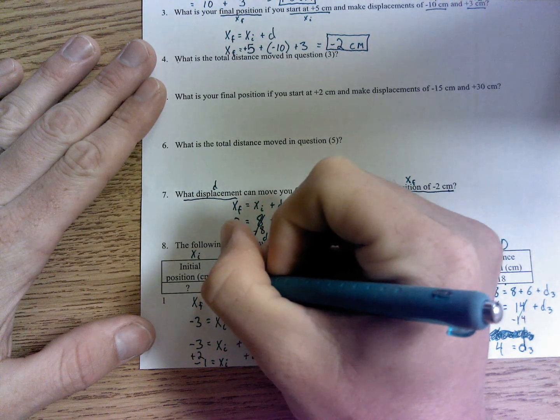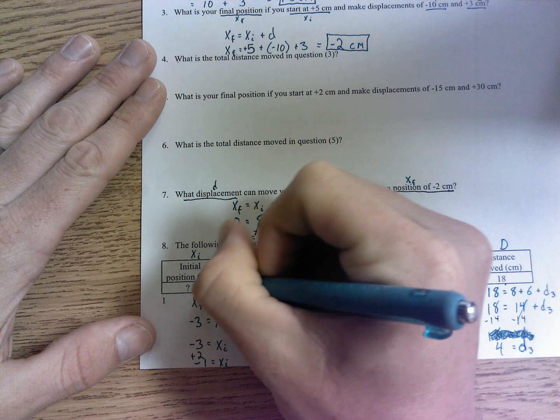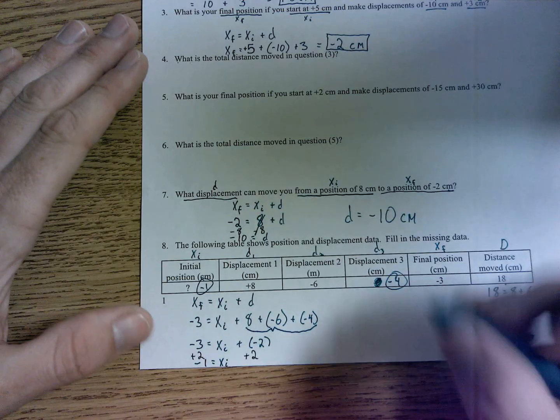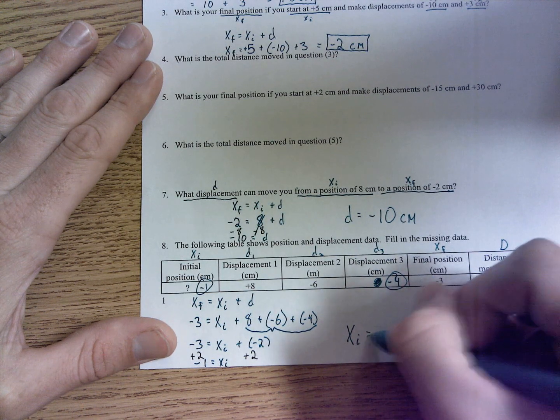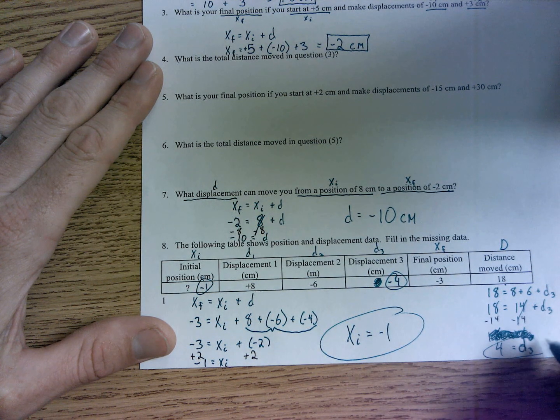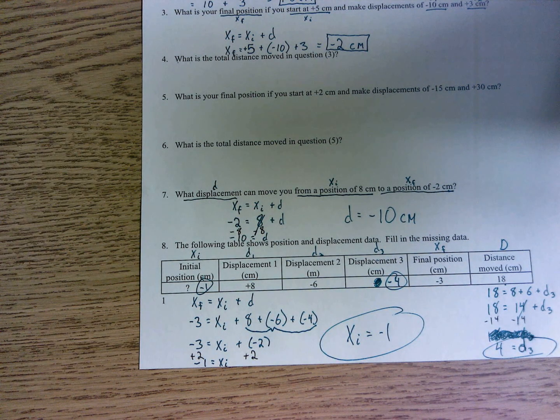And negative 1, we'll put it right there. That's one of our answers, and that's the other answer. And we're good. All right, there's our answers. Cool.